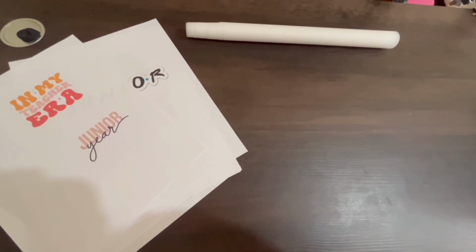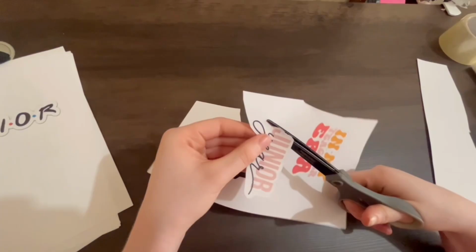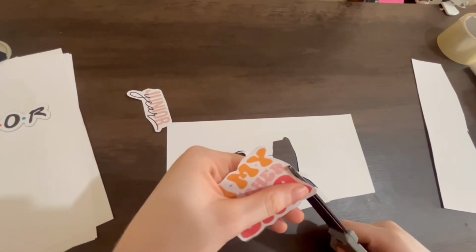To make your stickers, you will need your images, parchment paper, a pair of scissors, and some tape. Now you're going to start cutting out your images. I like to leave a little white border around mine because I think it looks cuter, but obviously you don't have to do that.